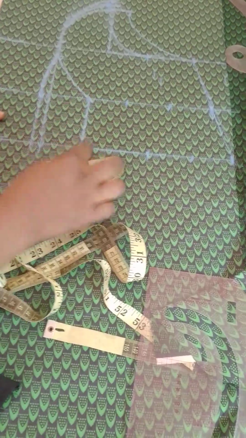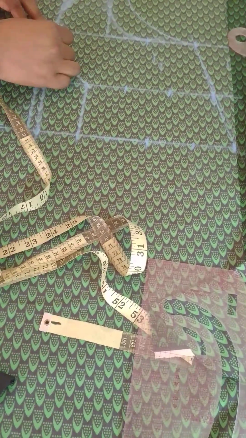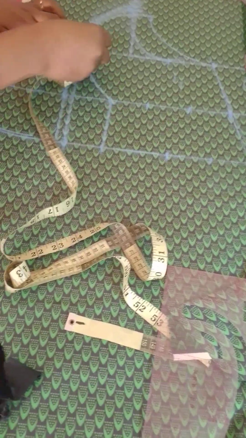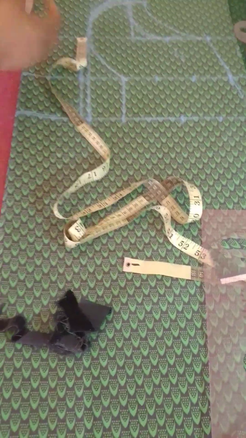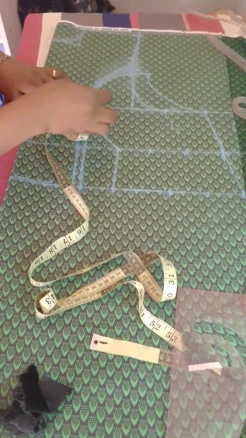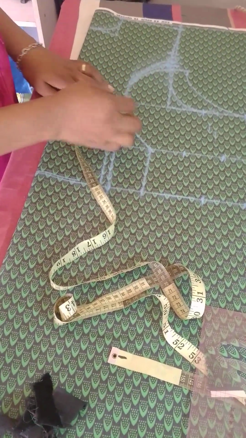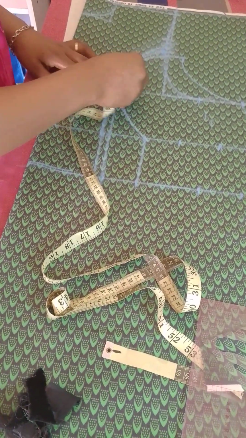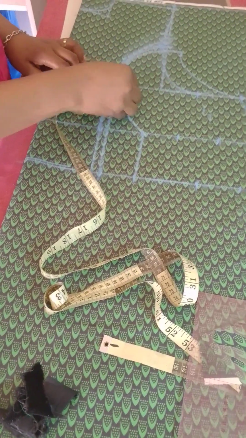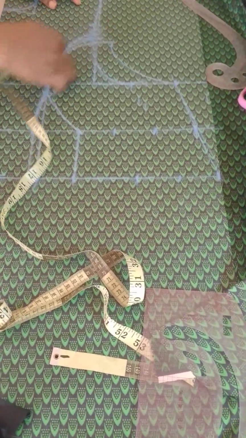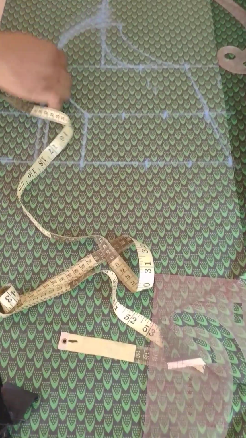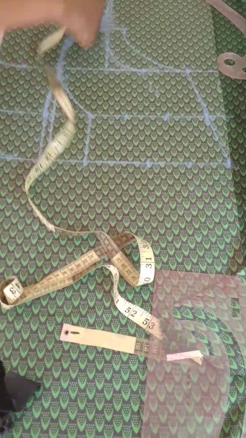So I marked it down. I came down by 1 inch. You can also come down by half an inch. It's just to make sure it's curving and balanced. Okay, I came down by 1 inch here. I came up by half an inch to help me. Okay, connect them.